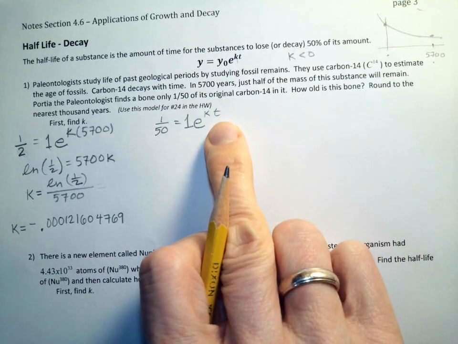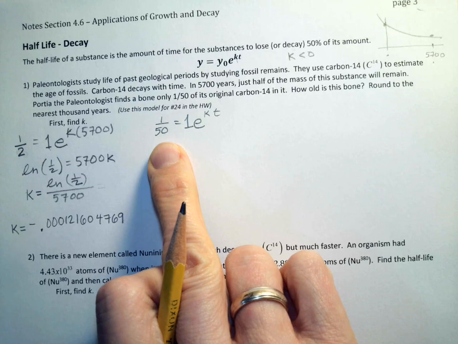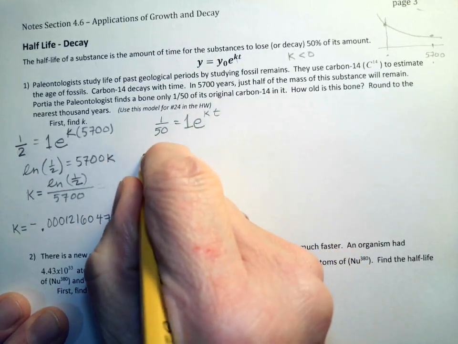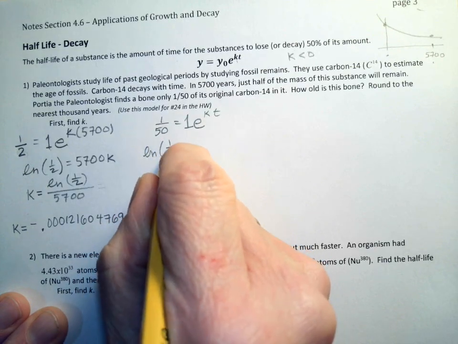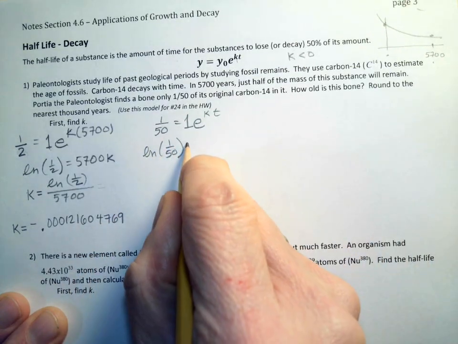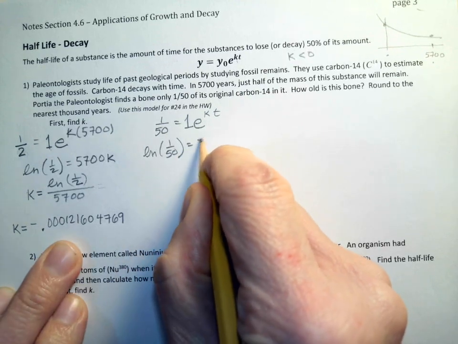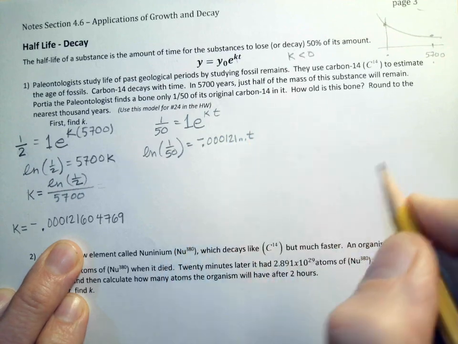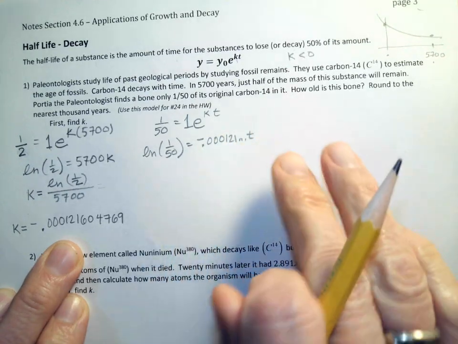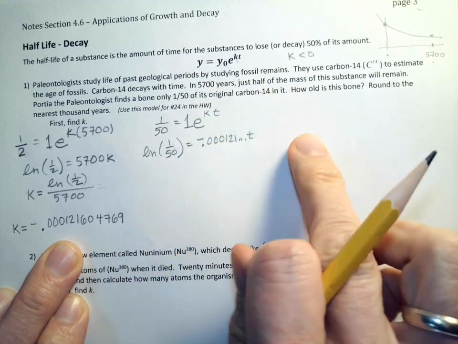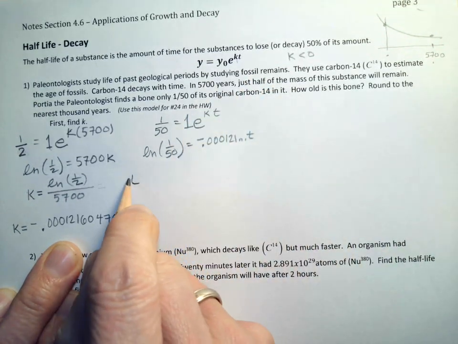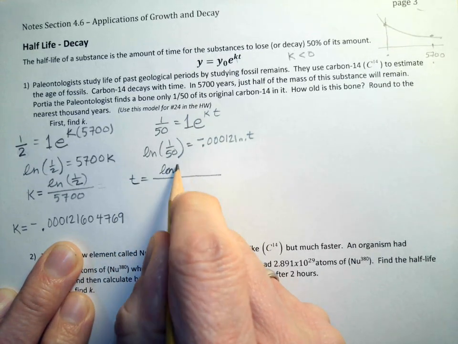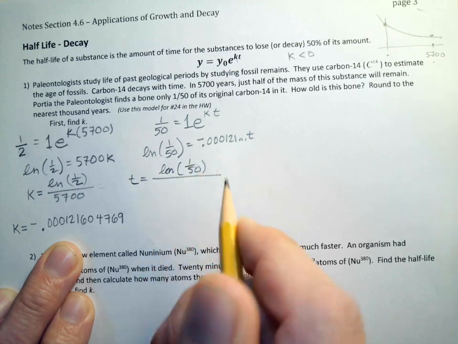So this time we're looking for how old the bone is if 1/50th of the carbon-14 is still in it. So we'll take the natural log of both sides. So we have the natural log of 1/50, and then that's equal to negative 0.000121 times t. And then, of course, we brought the kt down in front, natural log of e next to it. So t will be equal to the natural log of 1/50 divided by your k.